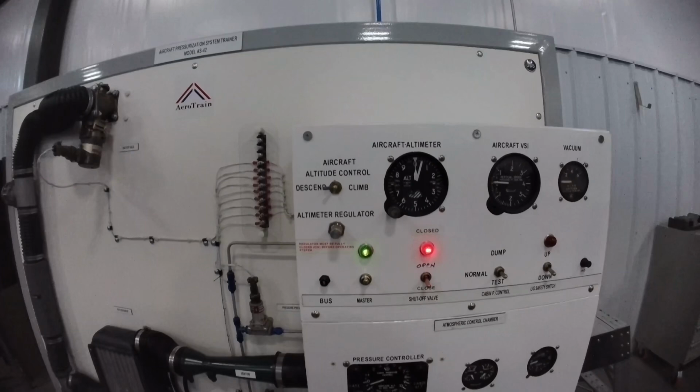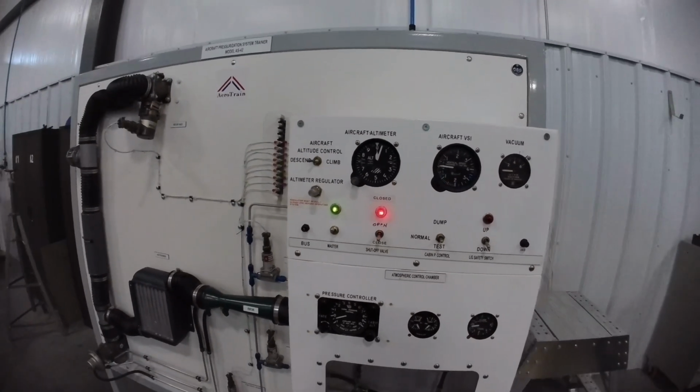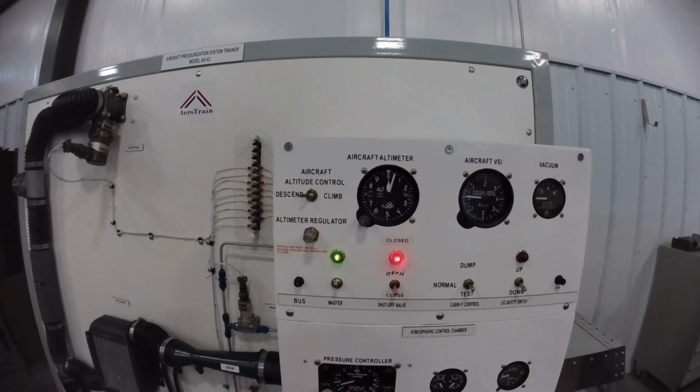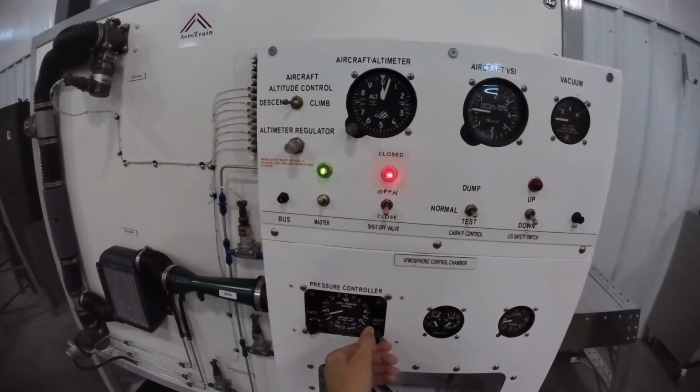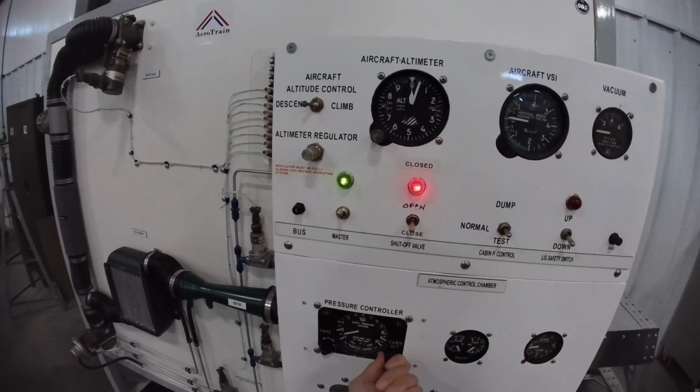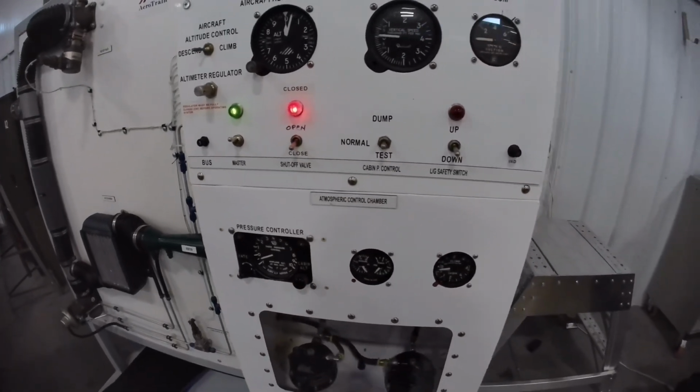Down here we have some switches: the master switch, the shutoff valve, the dump switch, which can dump pressure in case of emergencies, and the landing gear safety switch, which tells us if the aircraft is on the ground or in the air. Down here we have the cabin pressure controller, which controls what the pressure feels like inside of the cabin.